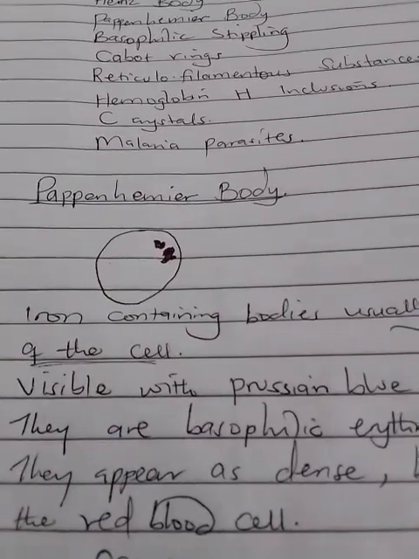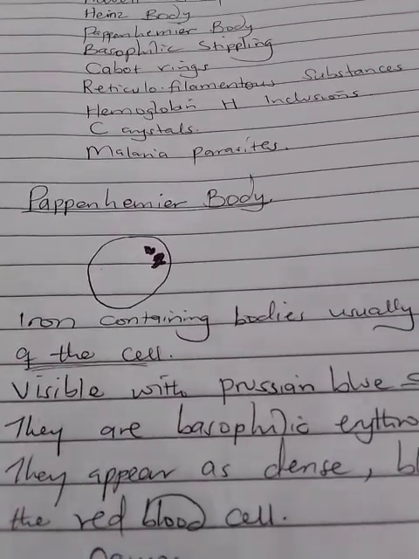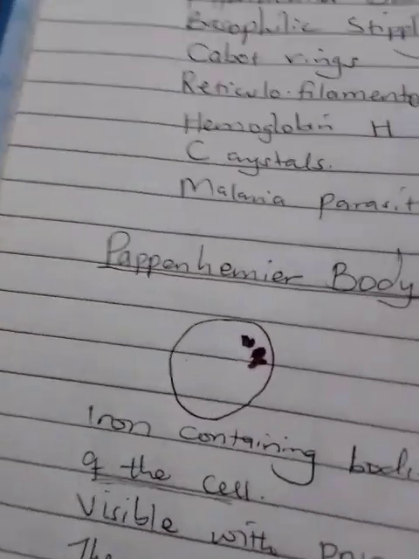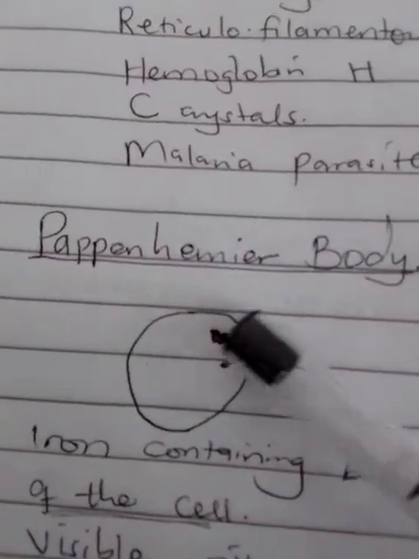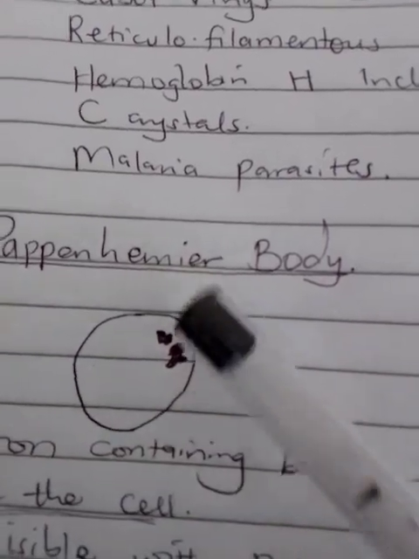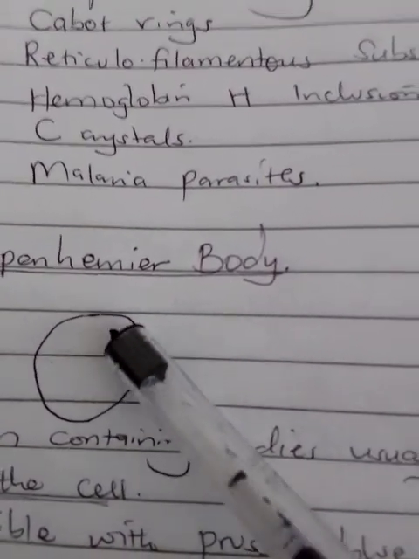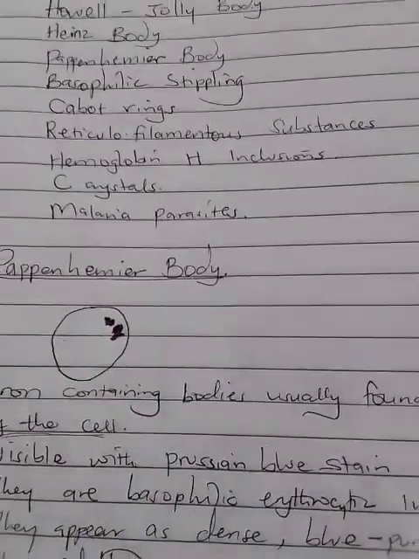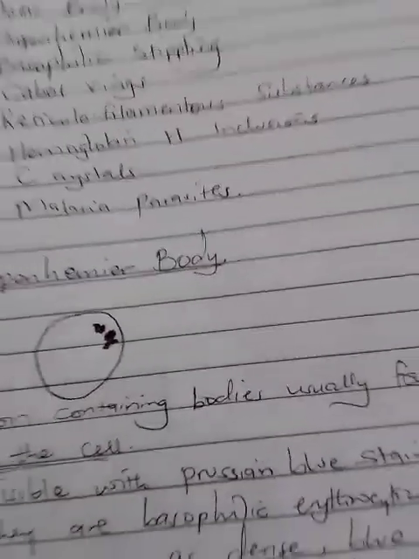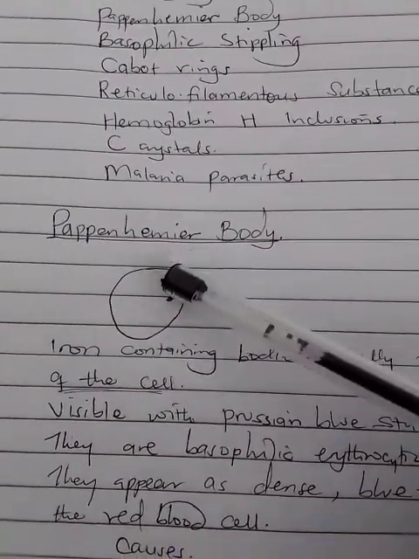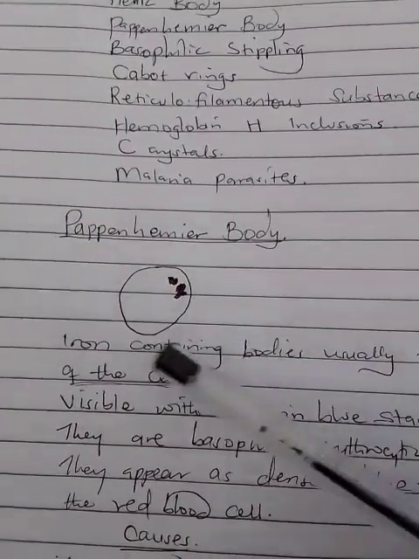Let's first look at the Pappenheimer body. They are here. You can see there are these ones here. This is a red blood cell, and they are remains of iron. So they are iron-containing bodies, usually found at the periphery of the cell. You can see they are always at the periphery.